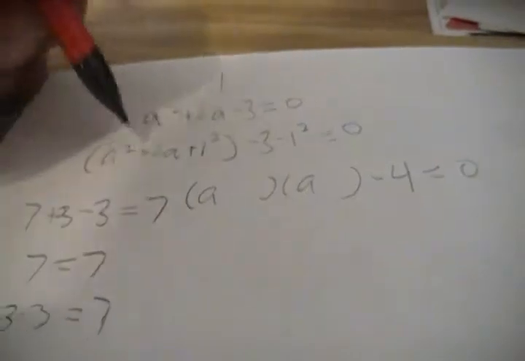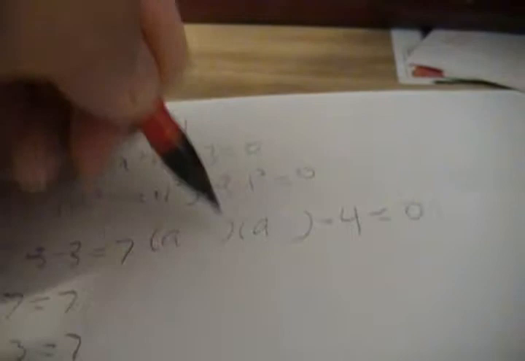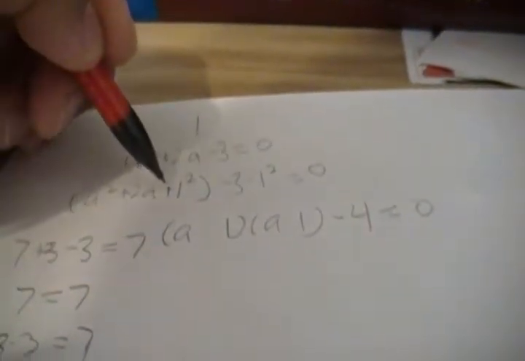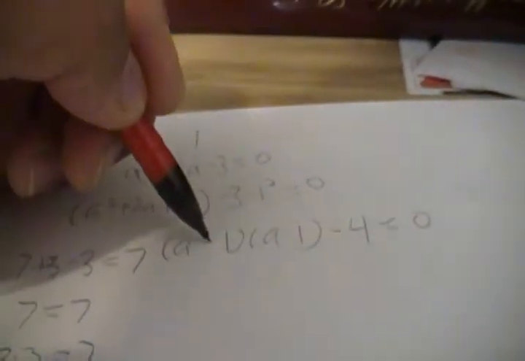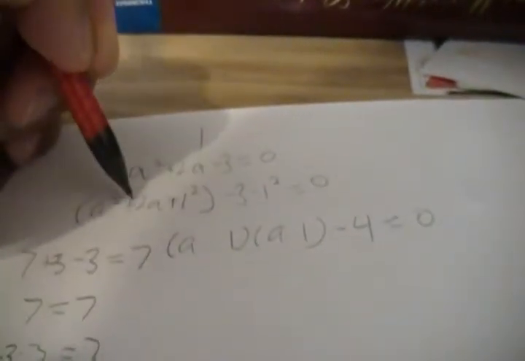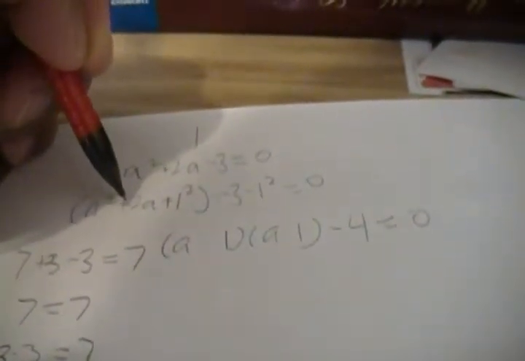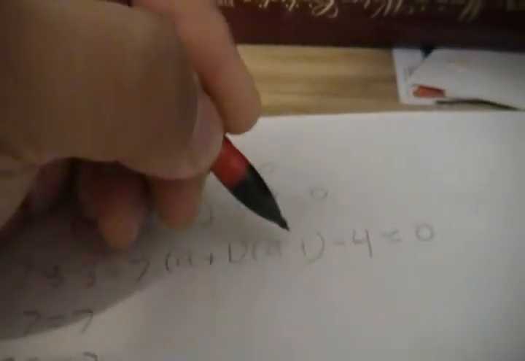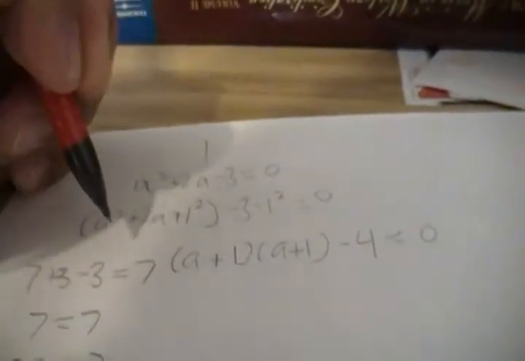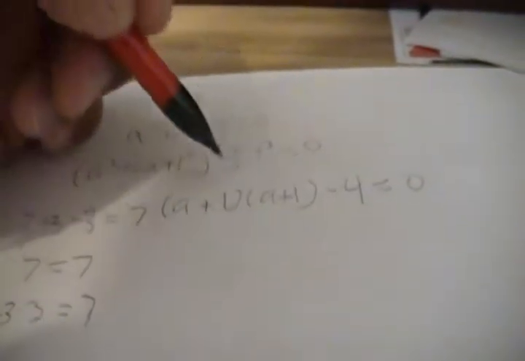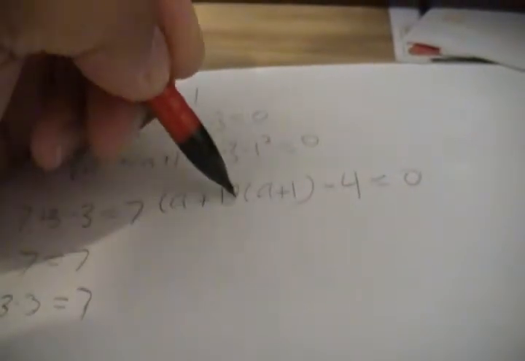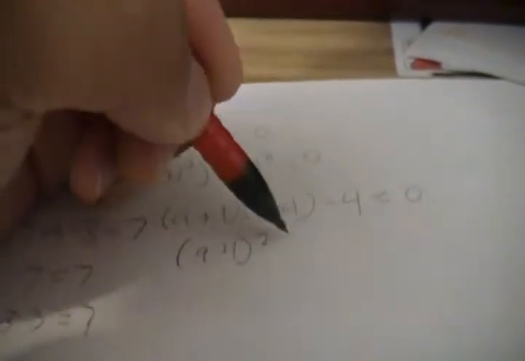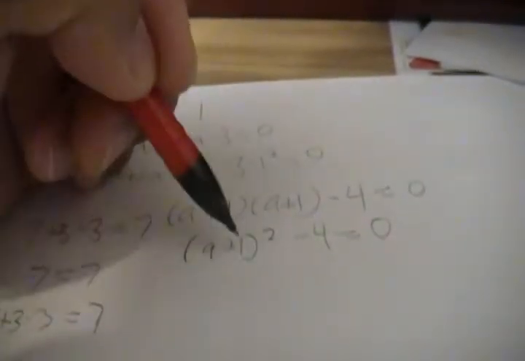Now to find this binomial, I know the factors of 1 are 1 and 1. We have a positive in the middle, so we have to put a positive for both of these monomials. So a plus 1 times a plus 1 is also equal to a plus 1 squared. This means the same thing. Minus 4 is equal to 0.